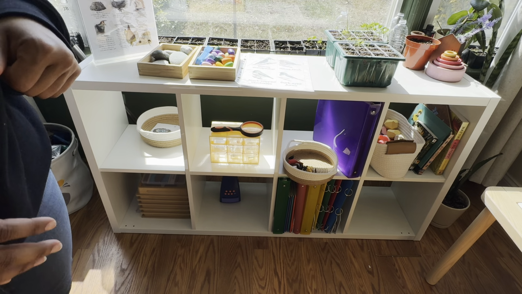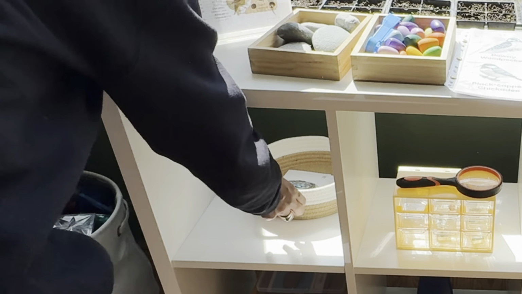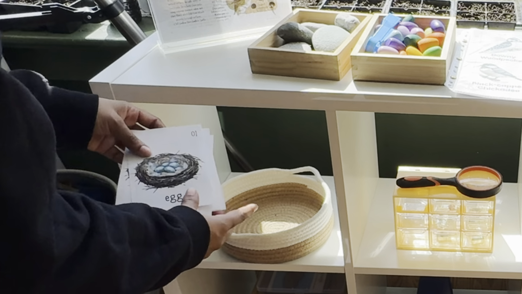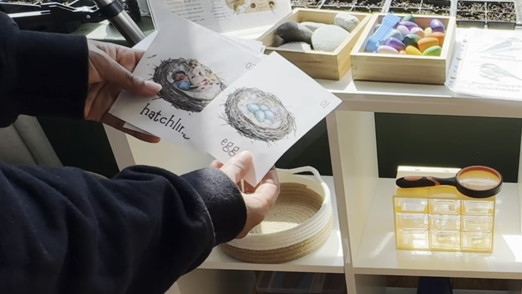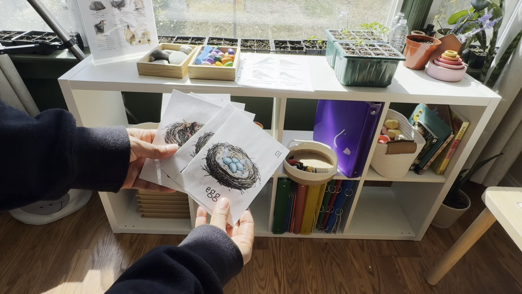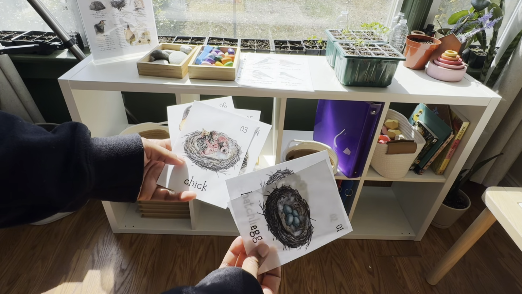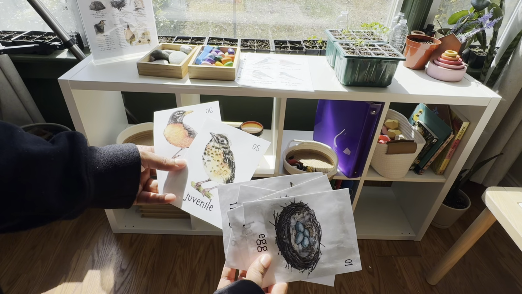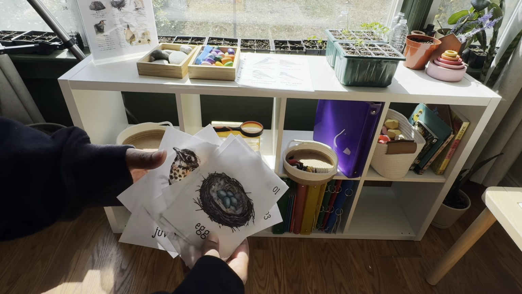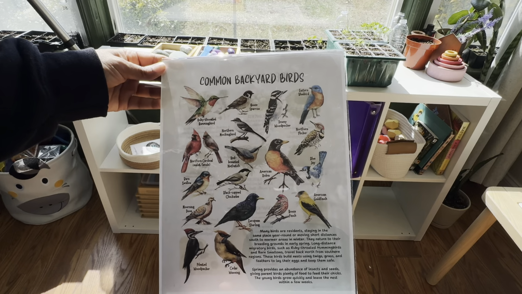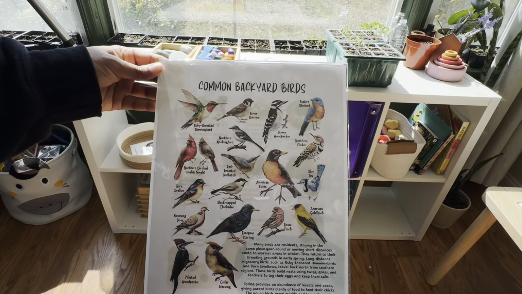Right here on this shelf, I have the life cycle of an egg. I'm going to show it very quickly. The life cycle of an egg right here. I decided to add this common backyard bird picture right in front of our window as decoration.